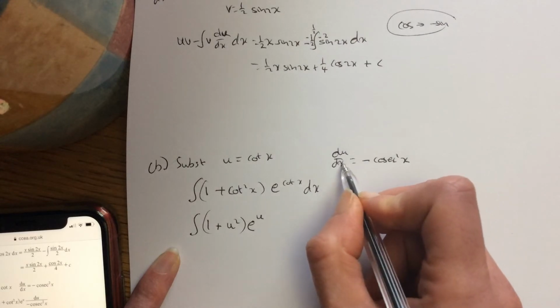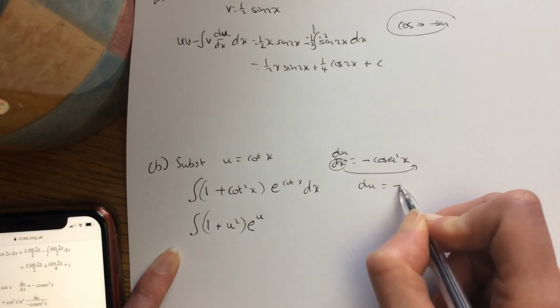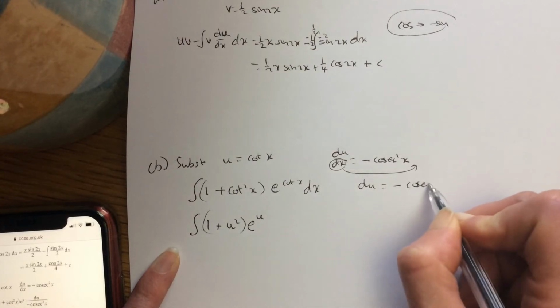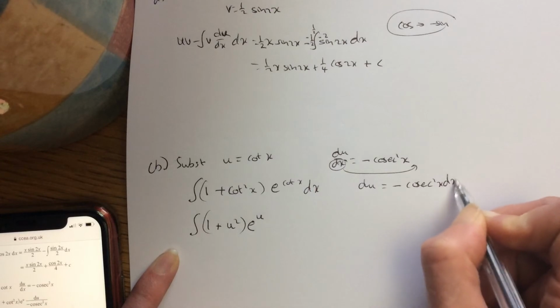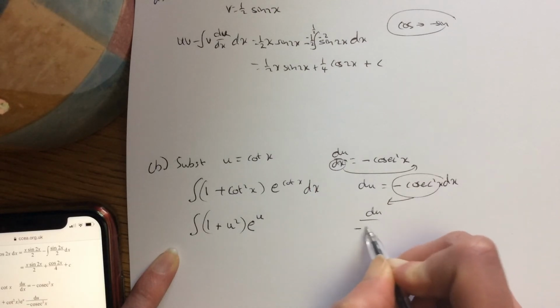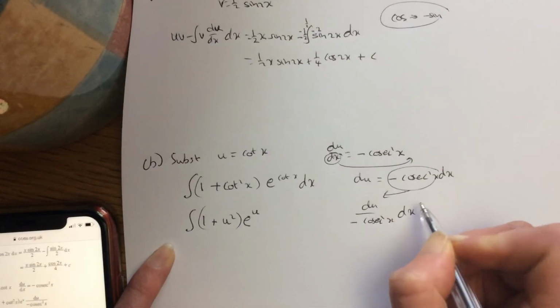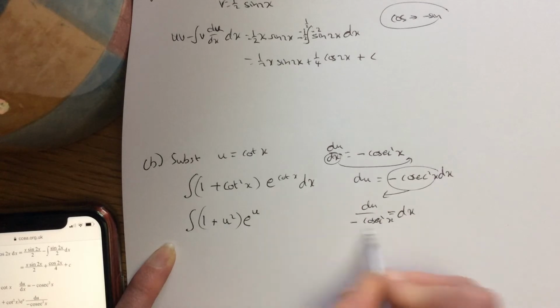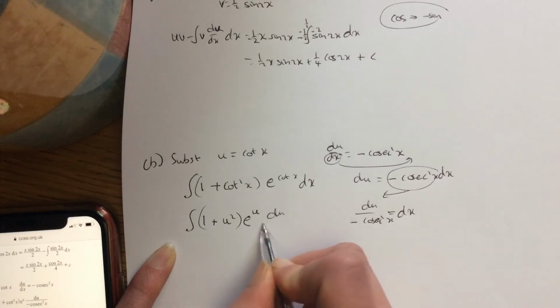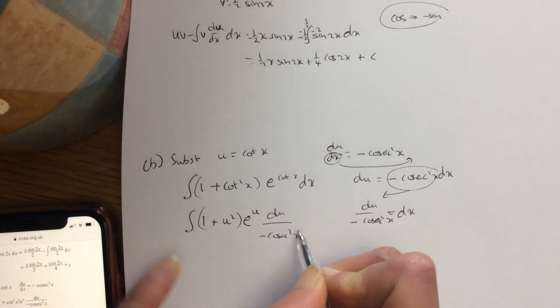dx, if I rearrange this, so du equals minus cosec squared x dx. So bring this over. So du over minus cosec squared x dx. It's not looking too pleasant, but we'll just put your dx in here. Du over minus cosec squared x.